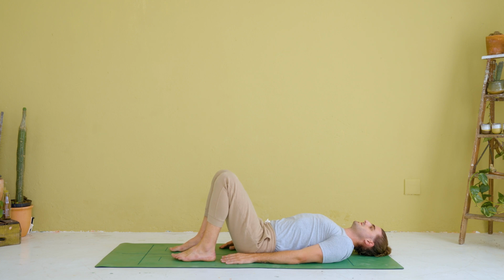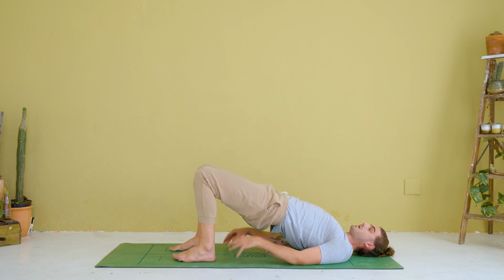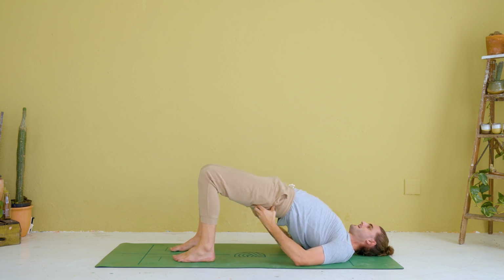Nice deep breath in, and as you exhale, raise your hips up to the sky. Now, imagine there is a block in between your legs. You want to squeeze that, engage your glutes, lift your hips up, hold and breathe.